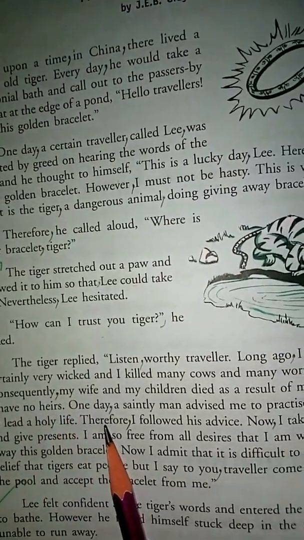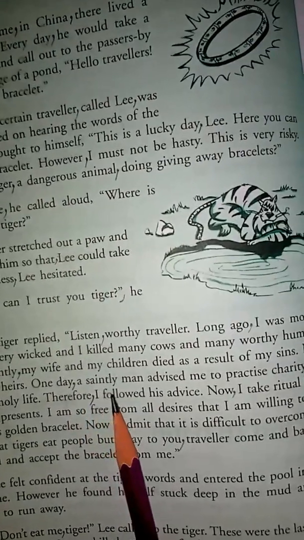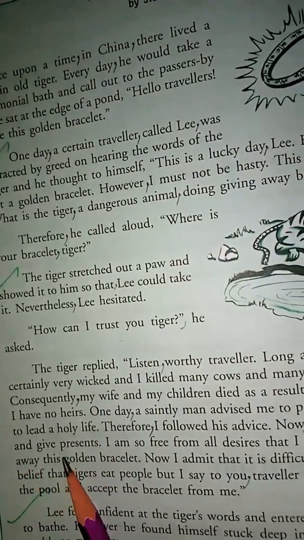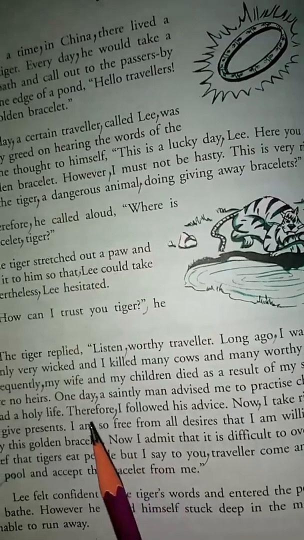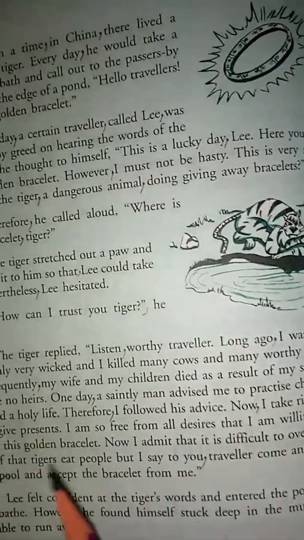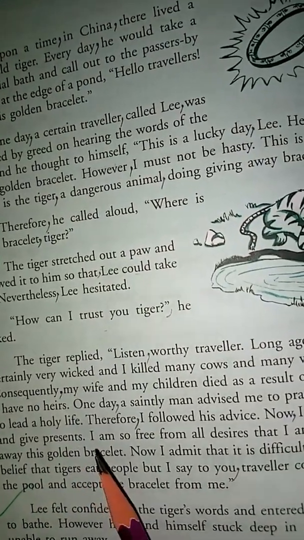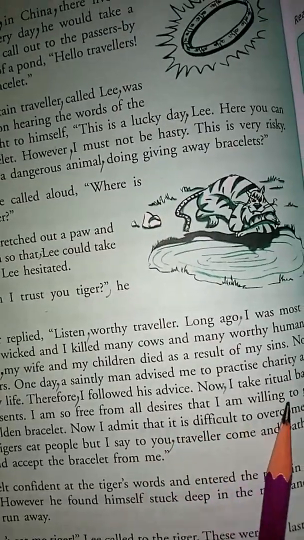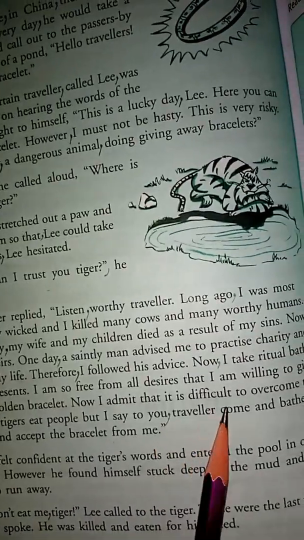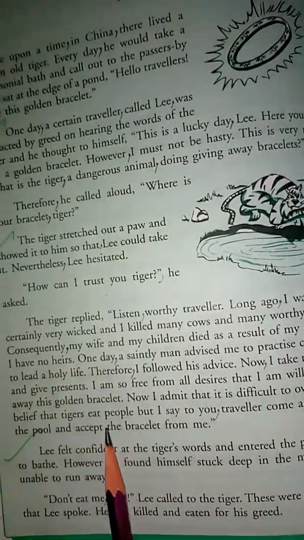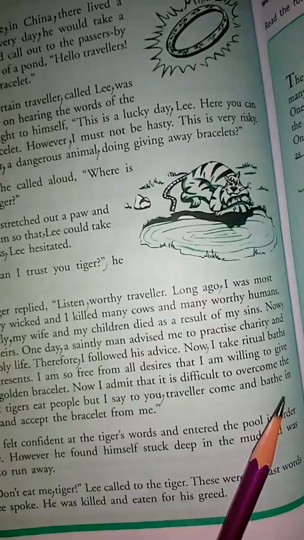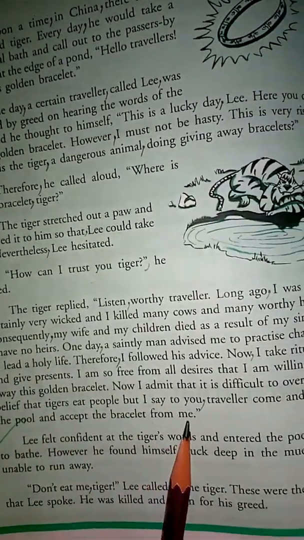I have no heirs. One day, comma, a saintly man advised me to practice charity and to lead a holy life. Therefore, comma, I followed his advice. Now, comma, I take ritual baths and give presents. I am so free from all desires that I am willing to give away this golden bracelet. Now I admit that it is difficult to overcome the belief that tigers eat people, but I say to you, use comma after you, traveler, come and bathe in the pool and accept the bracelet from me.